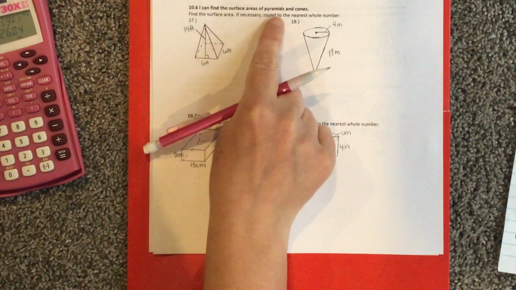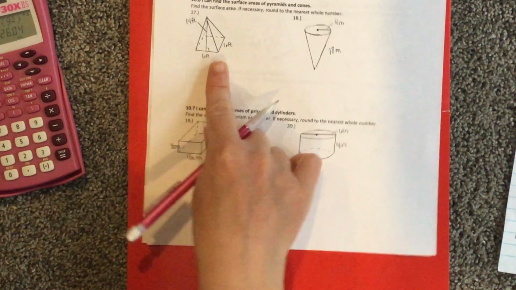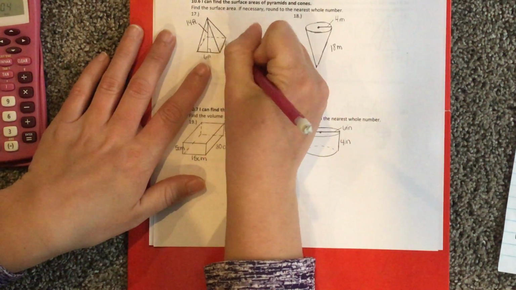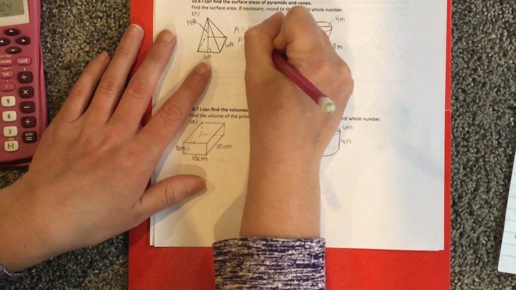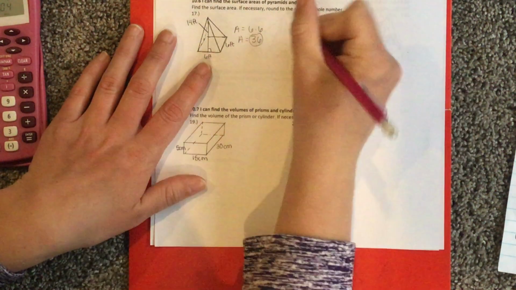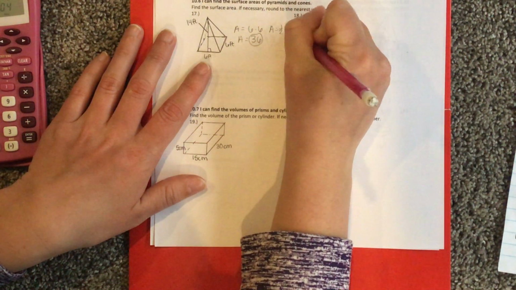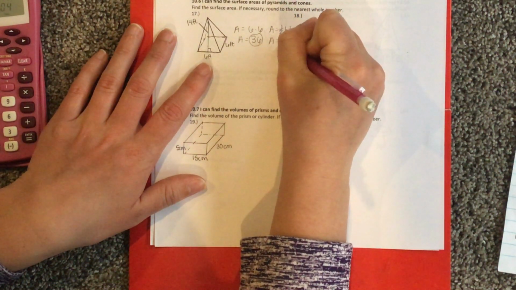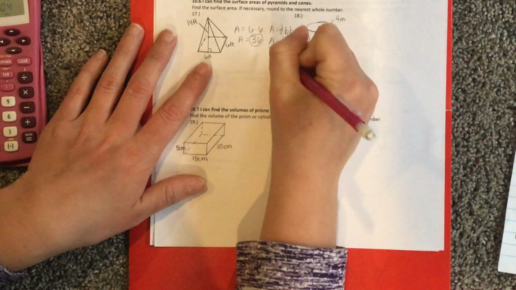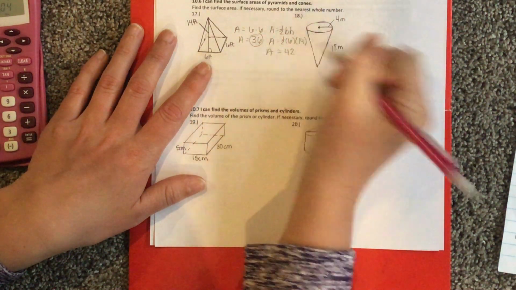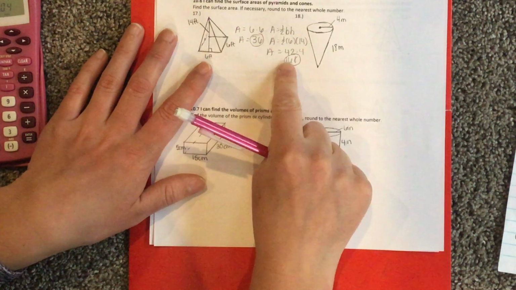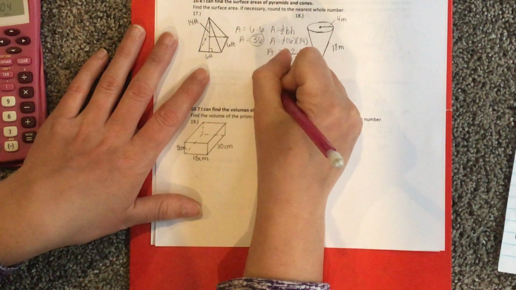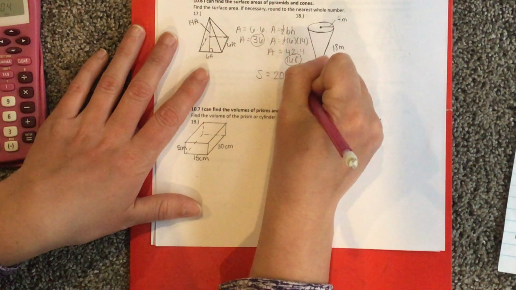I can find the surface areas of pyramids and cones. Pyramids do not have a formula, so I'm going to find the area of each surface and add it together. There is only one rectangle here, so I'm not going to multiply that by anything. But there are 4 triangles, so I'm going to multiply this by 4. So I'm going to add the 4 triangles and the 1 rectangle to get a surface area of 204 feet squared.